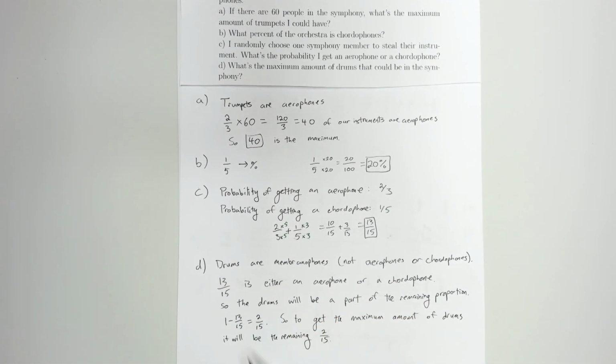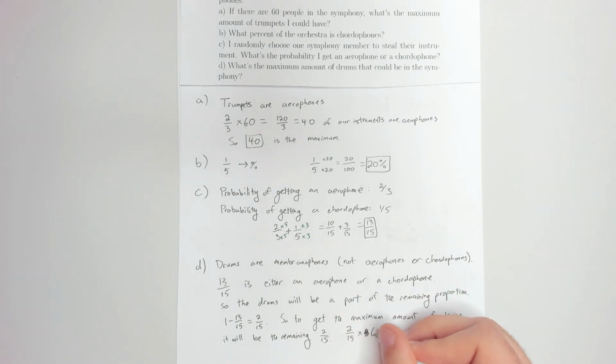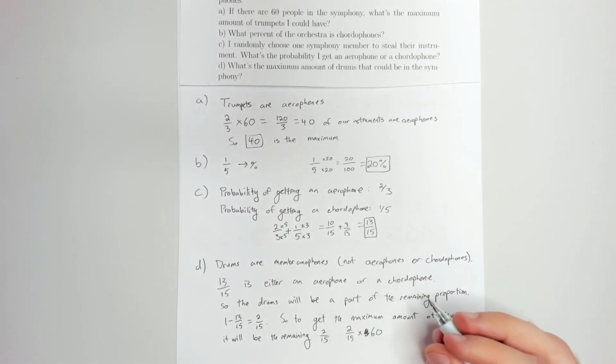All the drums are in this 2/15 of the total. That means that the maximum amount of drums would mean that this 2/15 is entirely comprised of drums, no other instruments. So to figure out the amount, we just apply the 2/15 to the total instruments, which are 60.